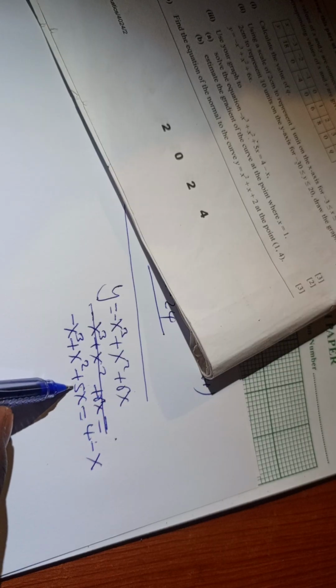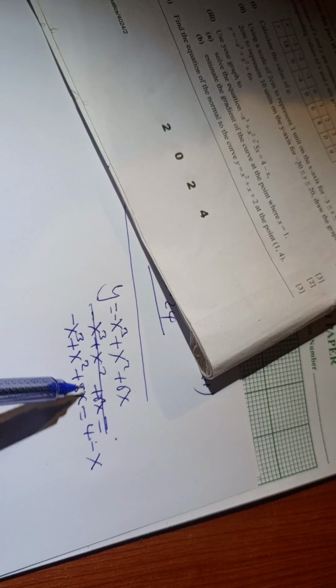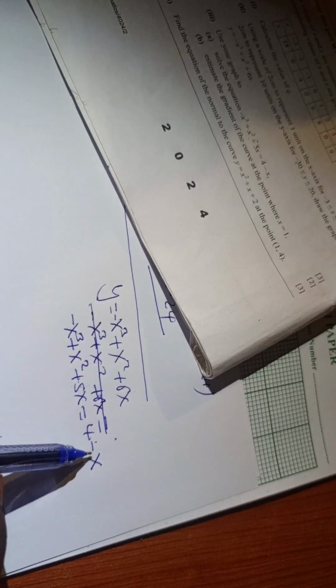Or in case they didn't make a mistake, we can still solve it just the way it is. So we try to pull them together. This x will come to this side, so it will be negative x to the power 3 plus x to the power 2 plus 5x, then this one will be positive x, is equal to 4.